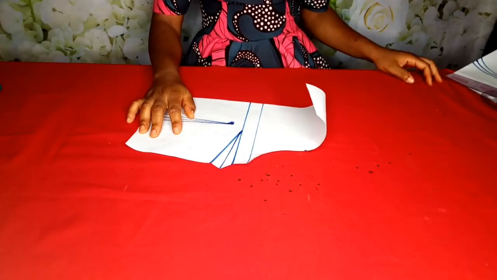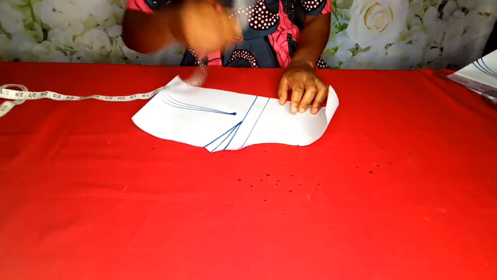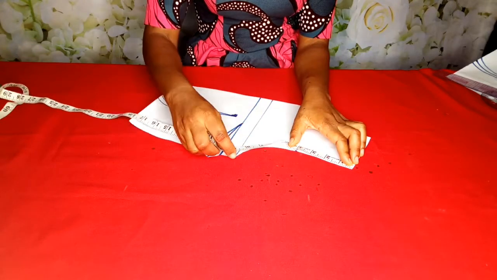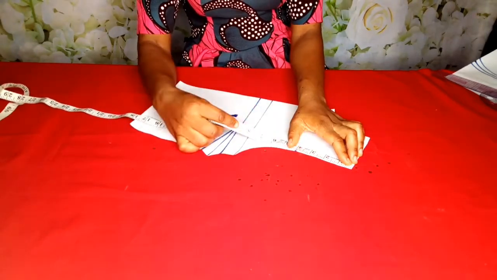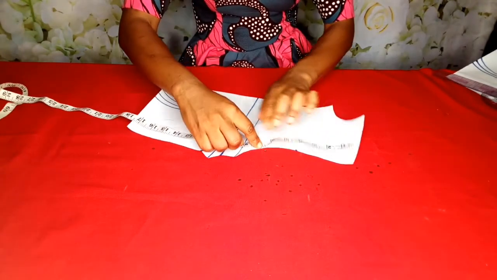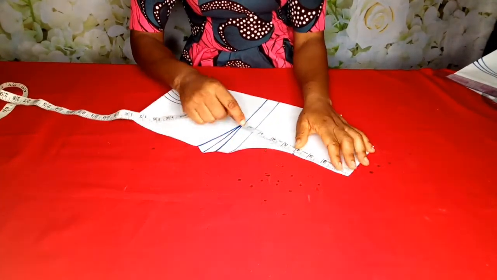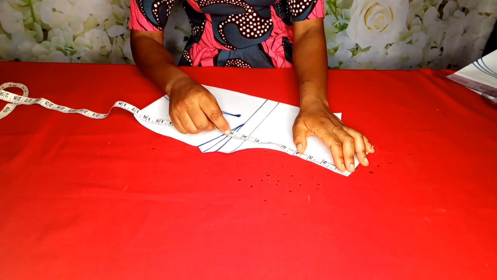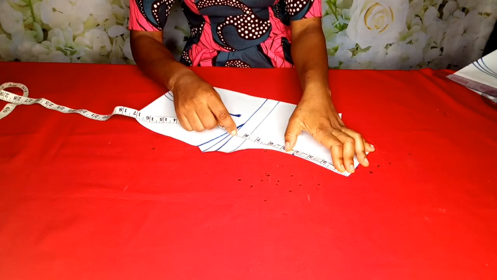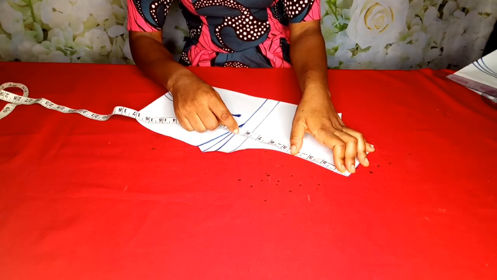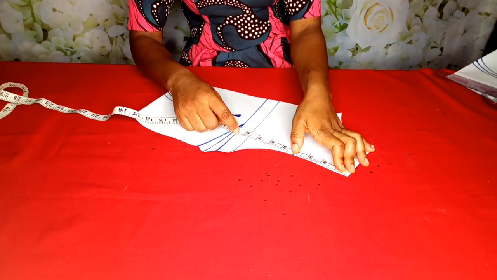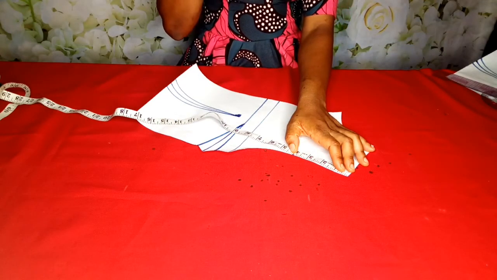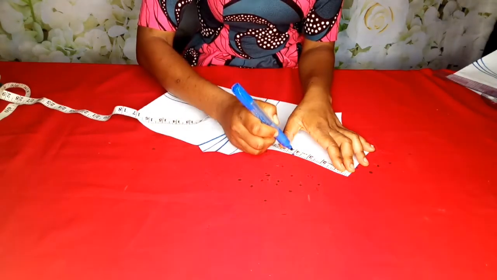Let's do the princess dart. For the princess dart, depending on where you want the curve to start, you can take the midpoint of this. So the midpoint, let's say this is roughly 9.5. So the midpoint should be 9.5. That's 4.75, somewhere here. I can still decide to use 4. So for this, let me just use 4. 4 is somewhere here.